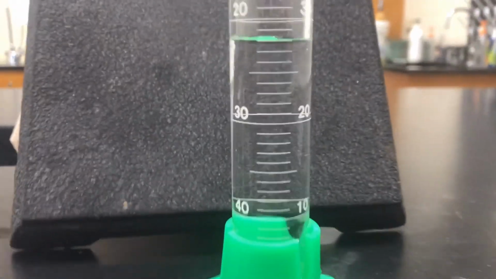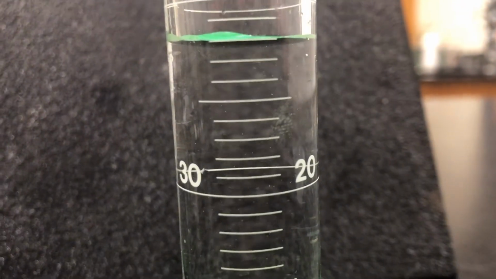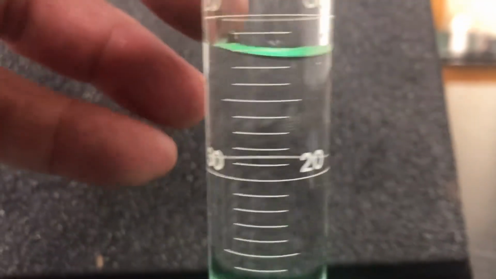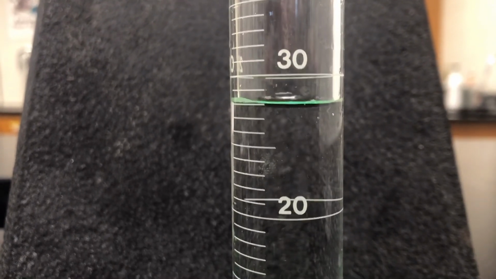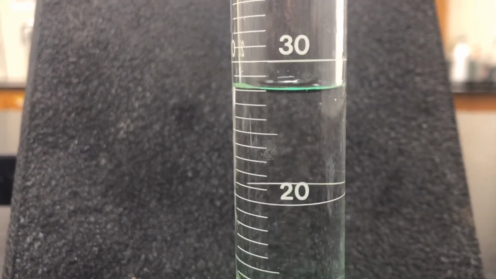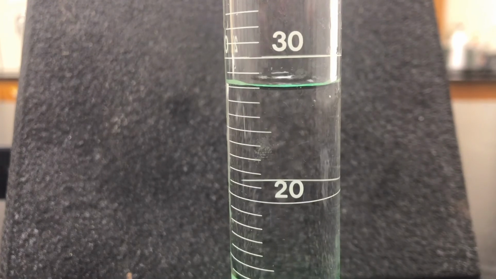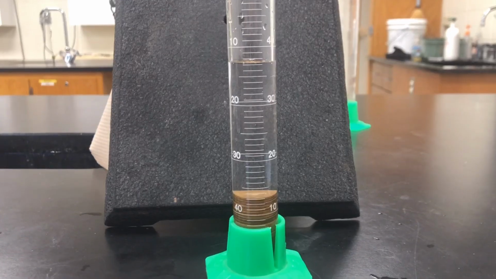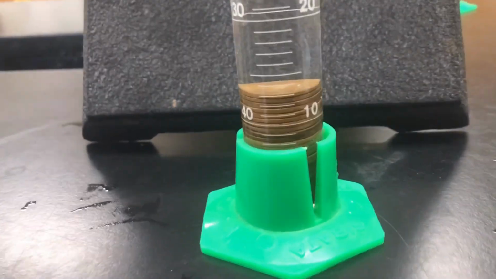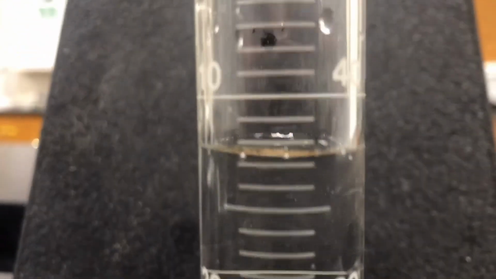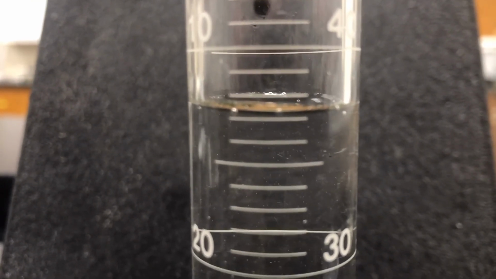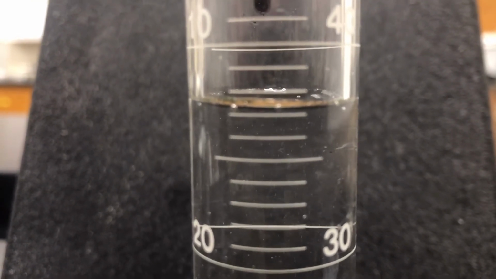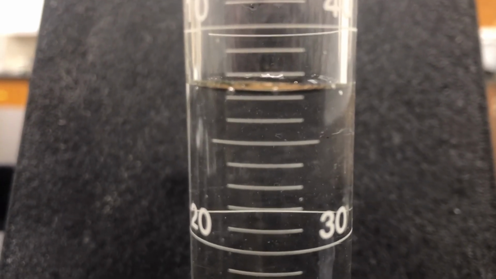For 25 pennies from 1970 to 1979, you need to record that data right there. Okay, for the beginning volume, remember we're going to use this 20 here. For the beginning volume, what would you say this is to the tenths of a milliliter? Okay, after adding the 1970 decade pennies, what did the volume go up to? Again, we'll get our meniscus right in there. And so right, is that focused, I hope? There you go. What would you call that?